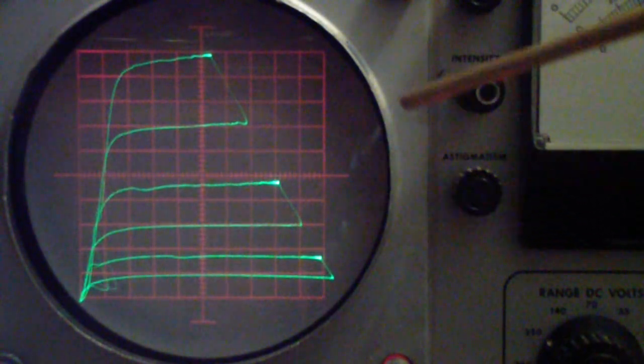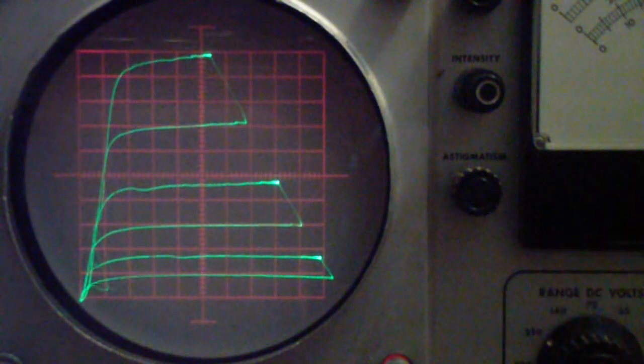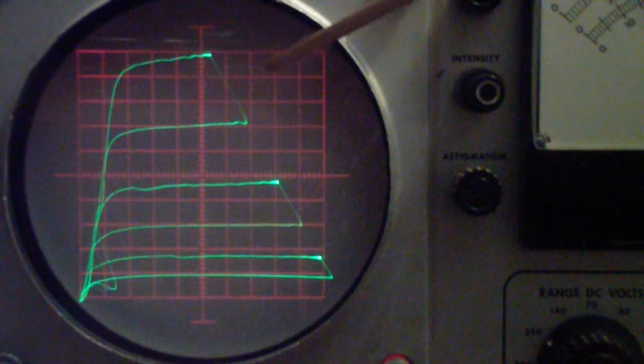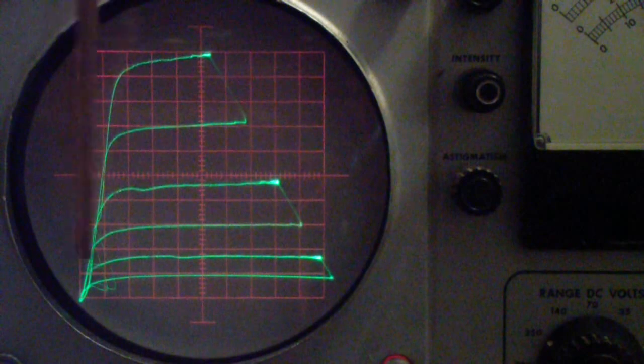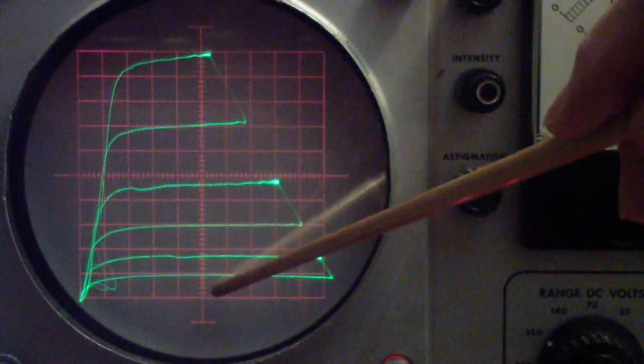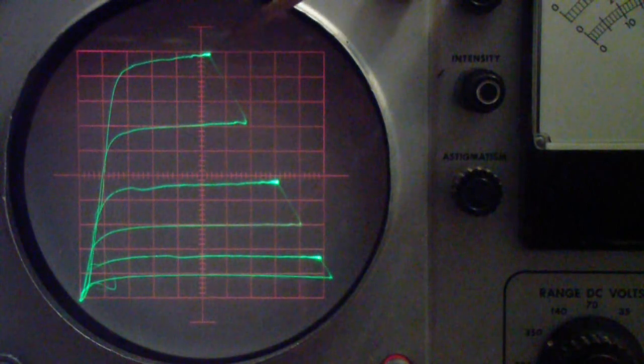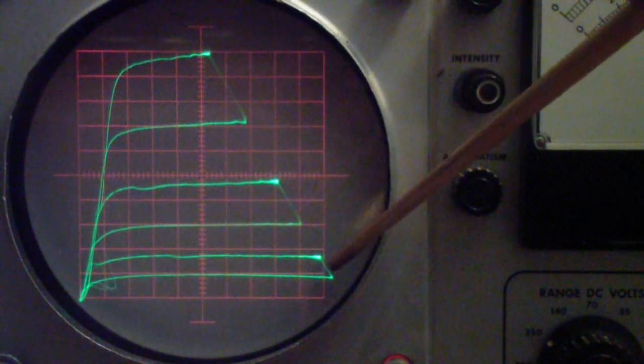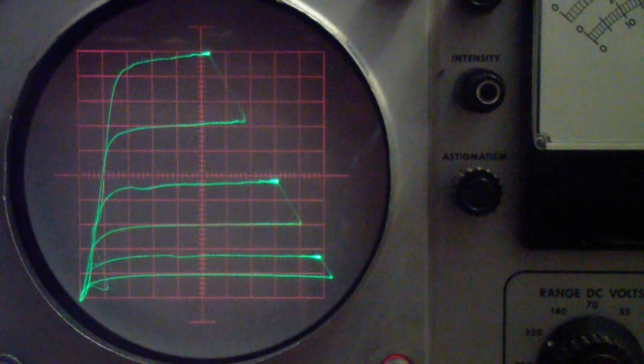Remember, resistance is simply voltage divided by current. So it is E, the horizontal, divided by I, in this case the vertical. So if you calculate the voltage and current that it takes to make this line, let me show you what you get.